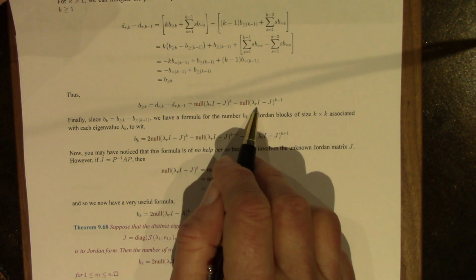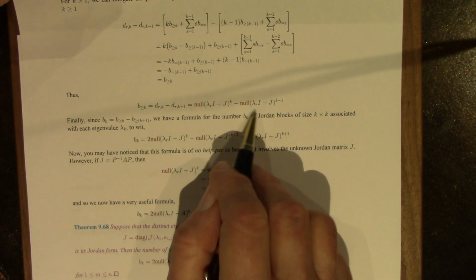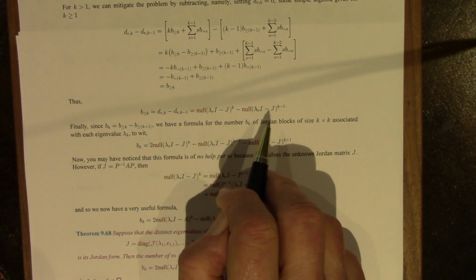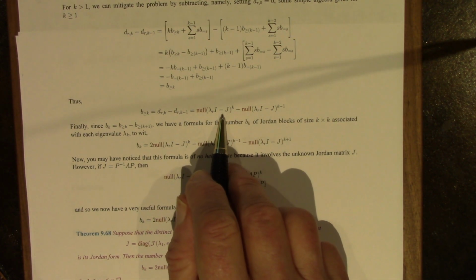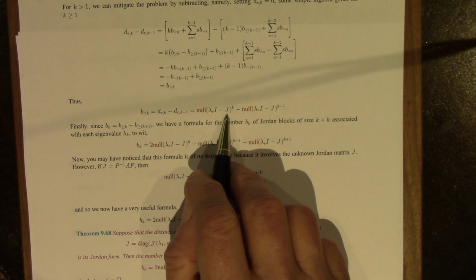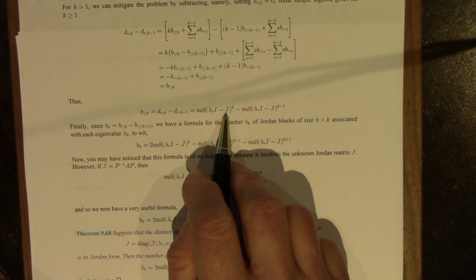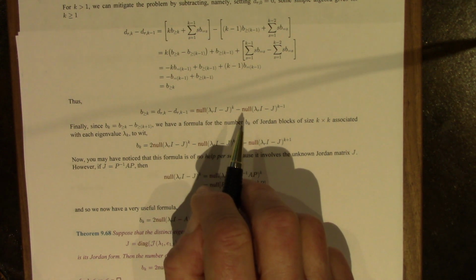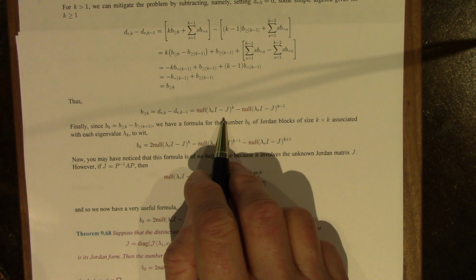It's the difference between these 2 nullities. This may not look like much of a simplification of matters, but remember that the nullity is something of a matrix, something you can easily compute. It's just a matter of solving a homogeneous system of equations. So that can be done on the computer, for example.